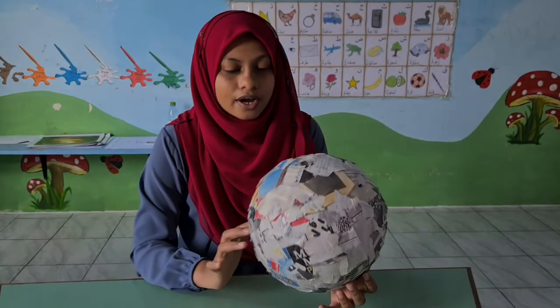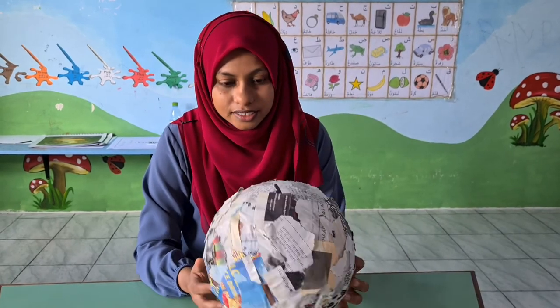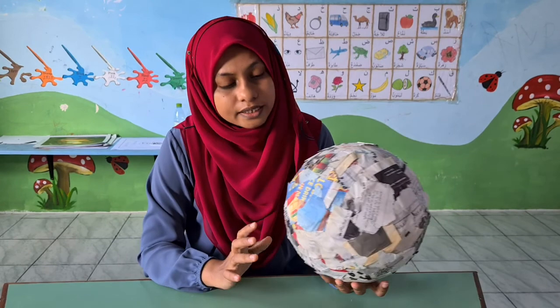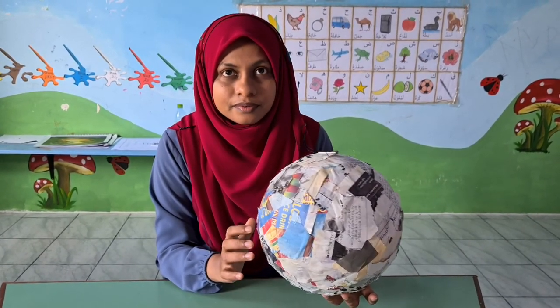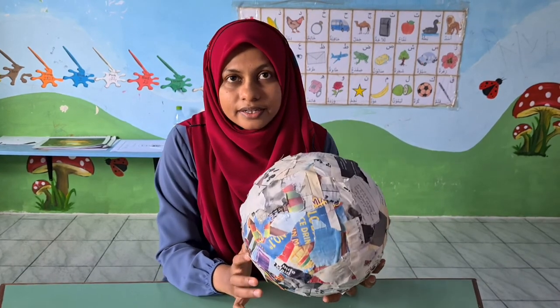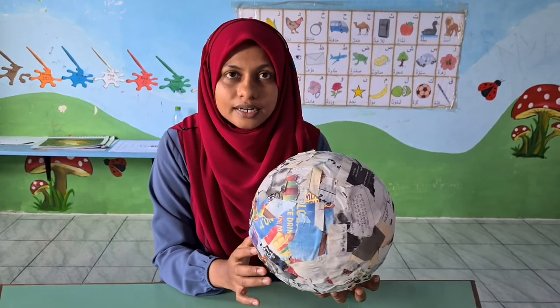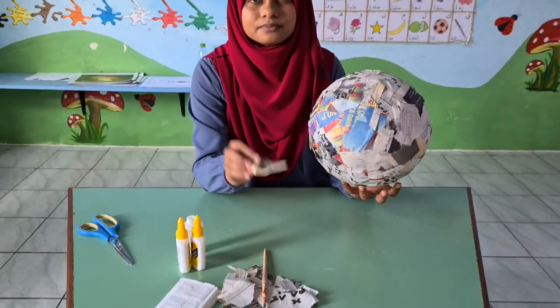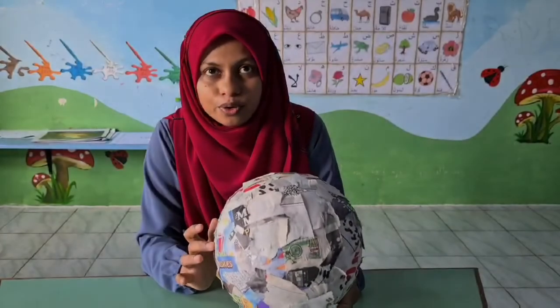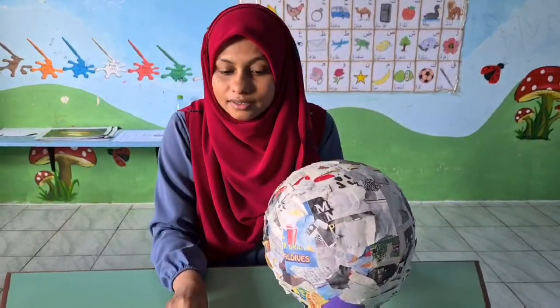Students, now I have already completed the first layer. After completing the first layer, leave it for some time to dry. After drying, you can paste the second layer. On the second layer also we are going to paste newspaper. Okay students, so now I am going to paste the second layer.